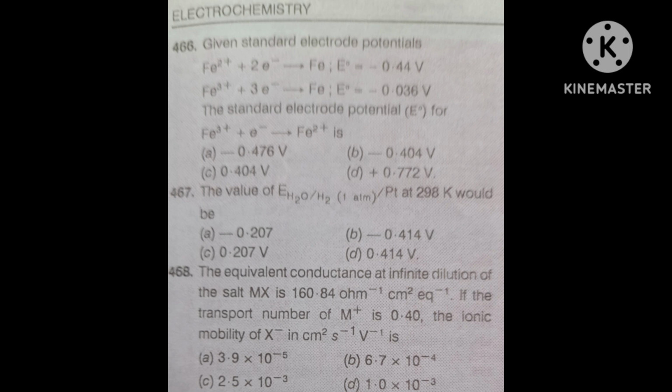The reduction potential of ferrous is given, the reduction potential of ferric is given, and you have to calculate the reduction potential of ferric to ferrous. Ferric to ferrous. This is very tough. Just think. Now I am giving you a hint.